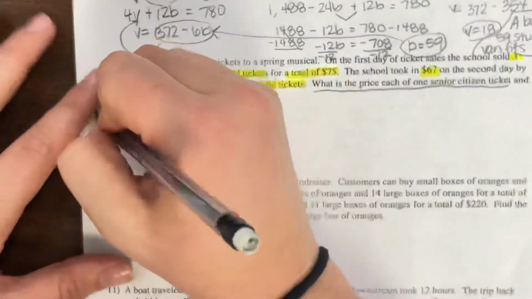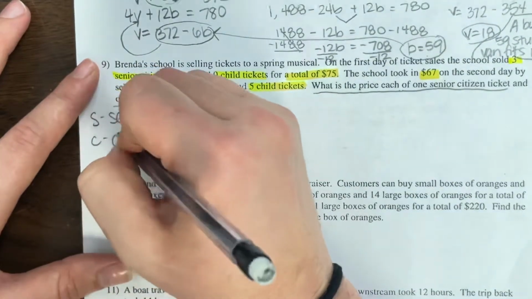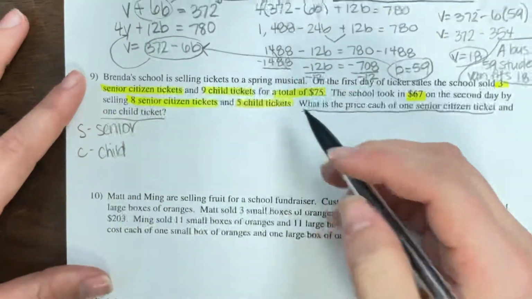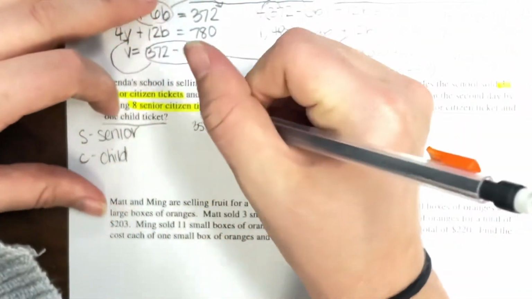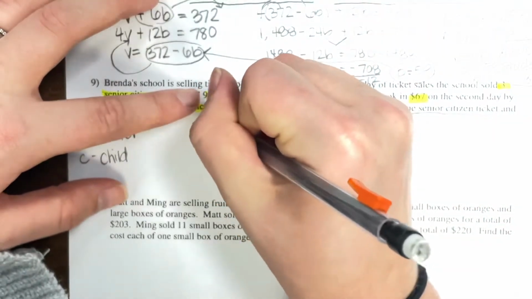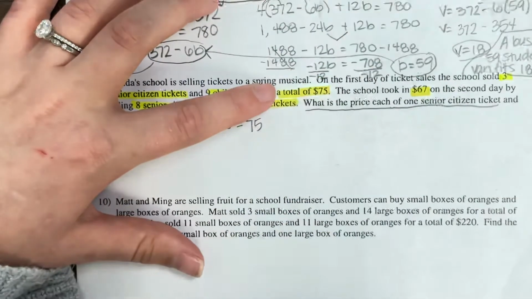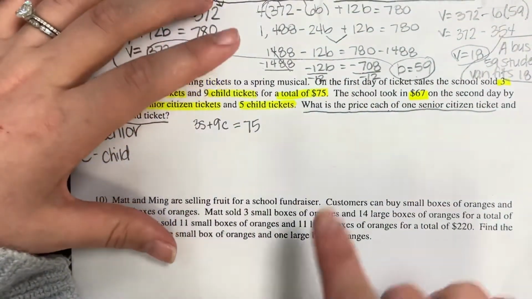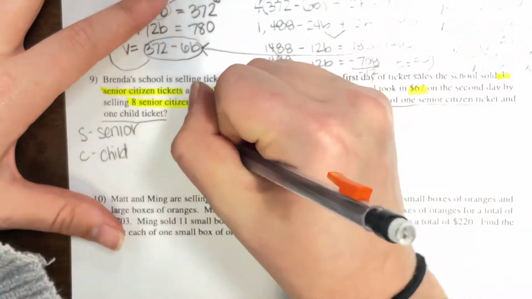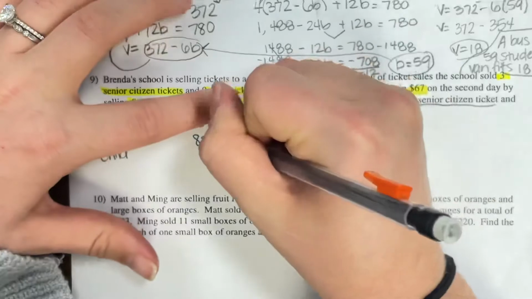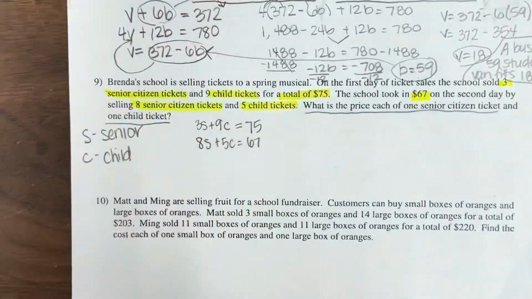So I'm going to use S for senior, C for child. First equation, we have 3 senior plus 9 child equals 75. Okay, and the second one, it'll equal 67, and it's going to be 8 senior and 5 child equals 67.